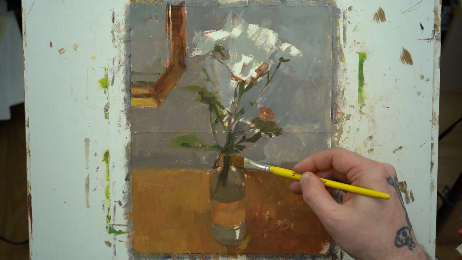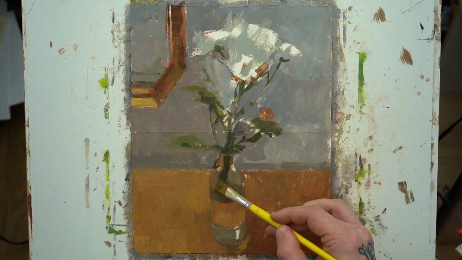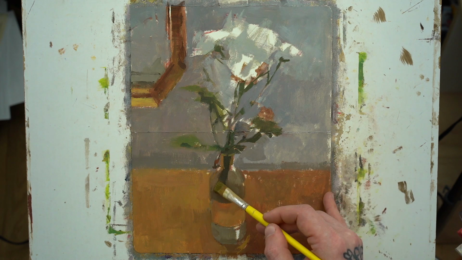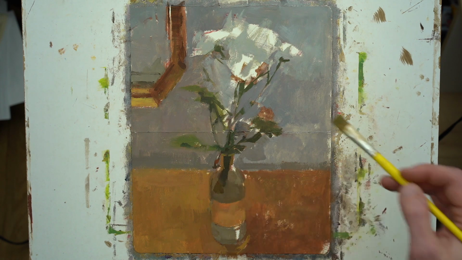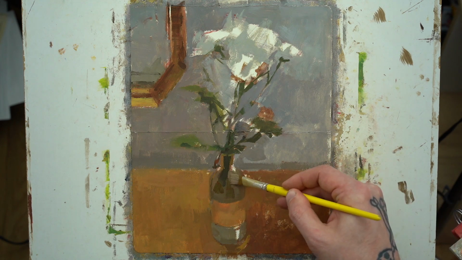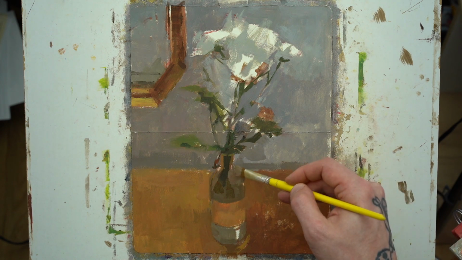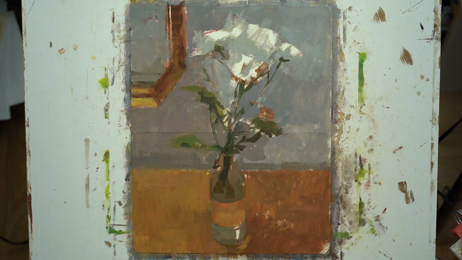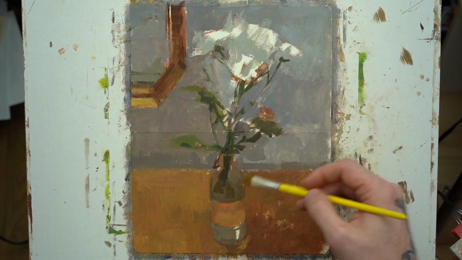I've heard this argument that flowers don't last forever, but a painting of flowers will. If you guys know me already, you will know that I am just so not into that argument. I don't feel a painting is a vehicle for eternity. I just don't like to see painting as that.